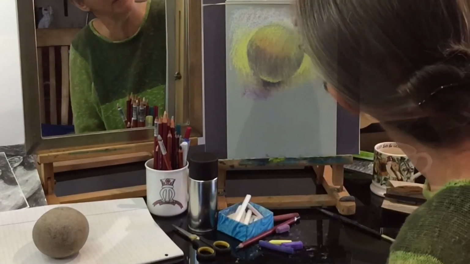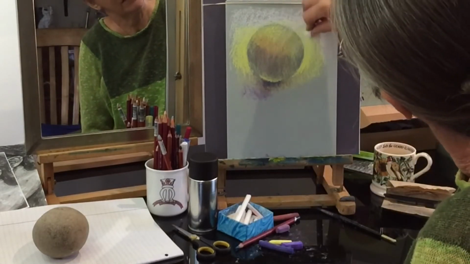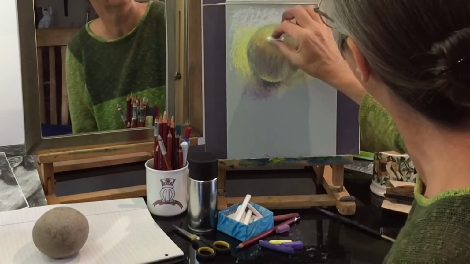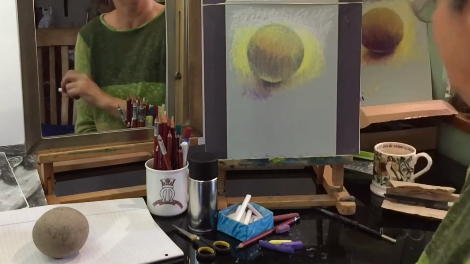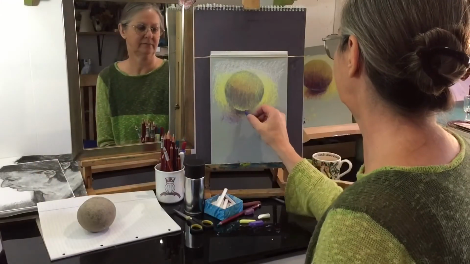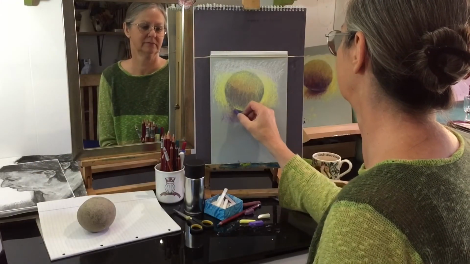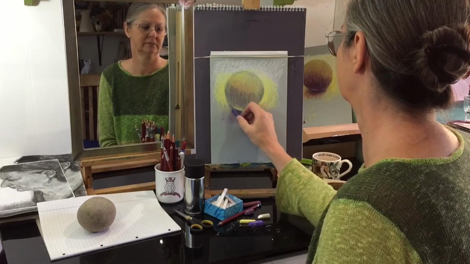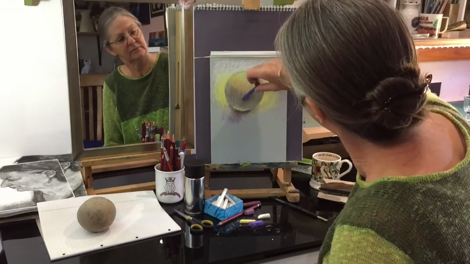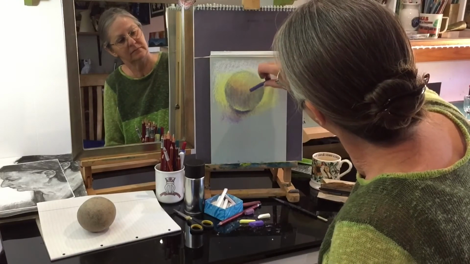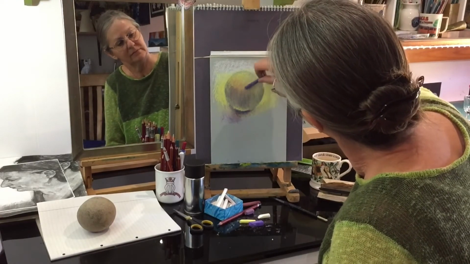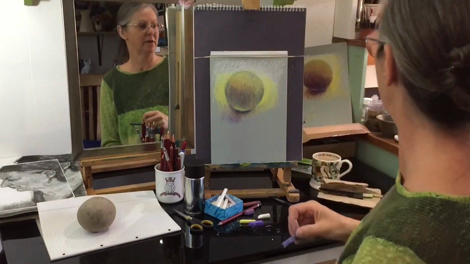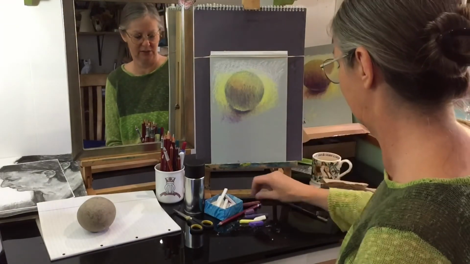Get that nice soft white. Really requires just the very lightest touch.